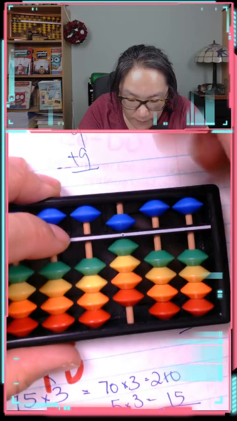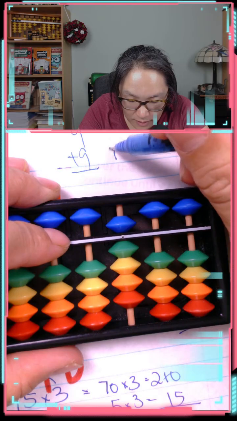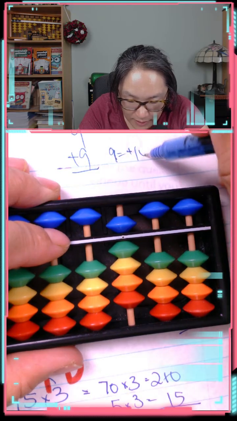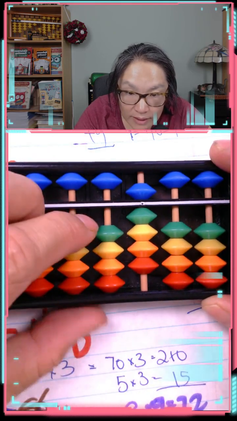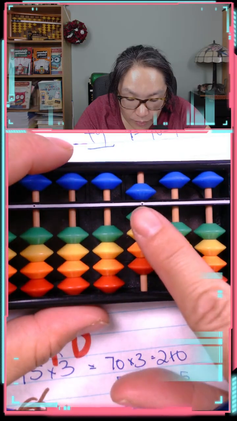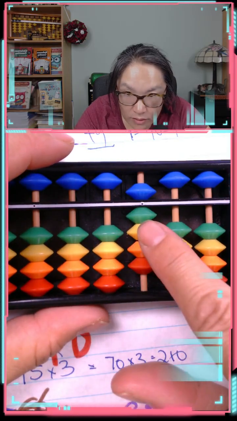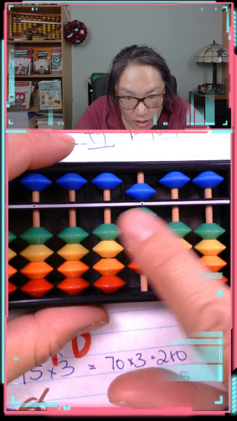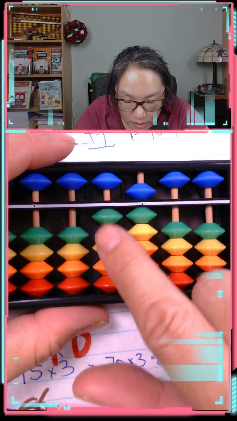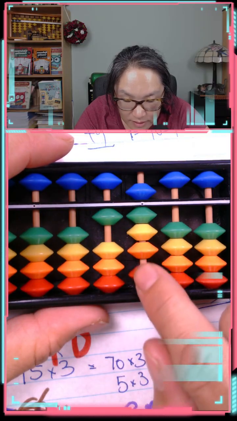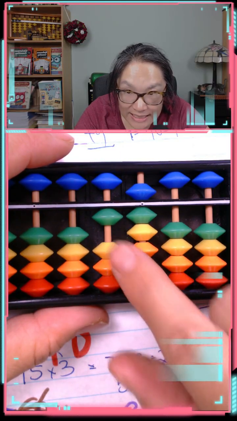Plus 9 is equal to plus the 10 minus 1. So if you look, Marlena, plus the 10, 1, 0. See how the 0 pushes it over? Plus the 10, 1, 0. And then minus the 1. So my final answer is 18.